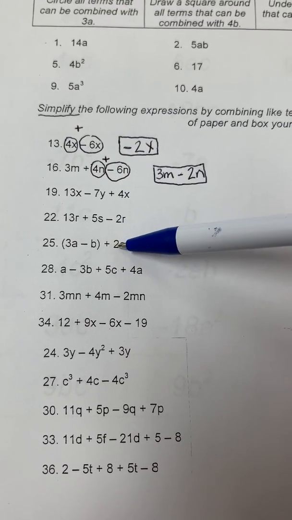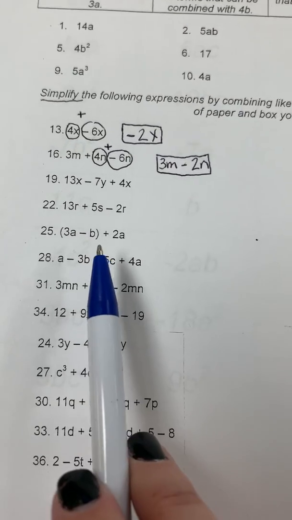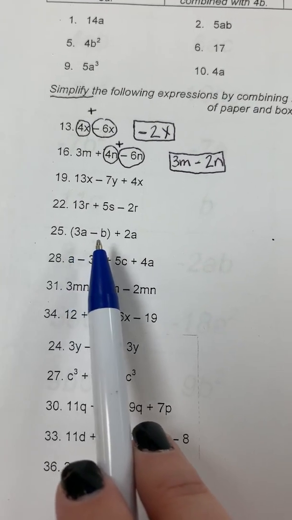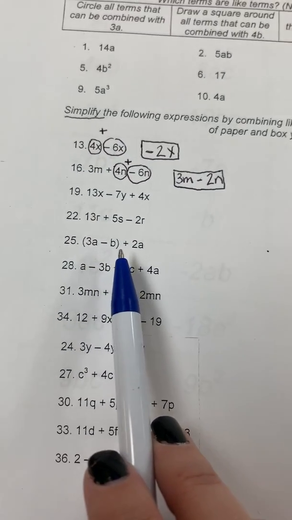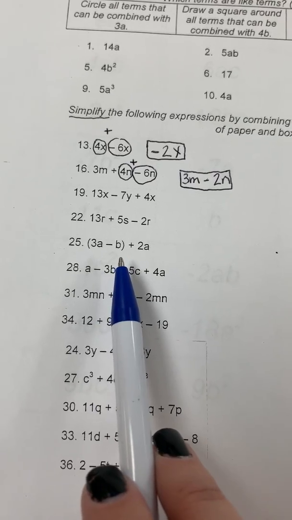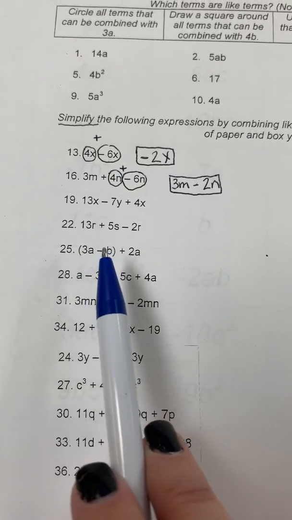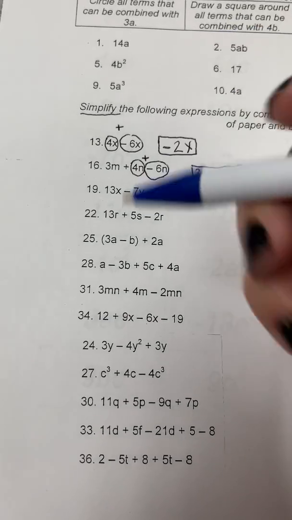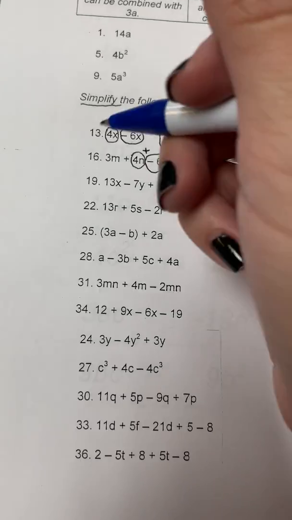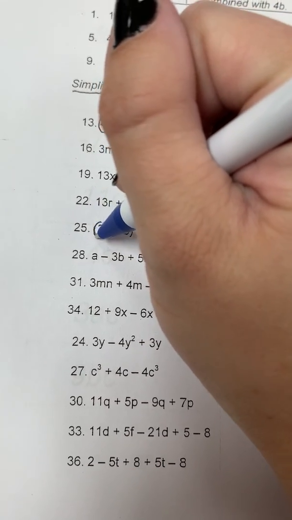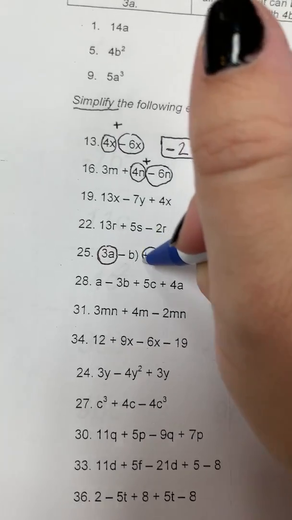We're gonna go down here to 25 because we haven't seen the parentheses yet. Technically, in order of operations, PEMDAS, parentheses are supposed to come first. But in the case of addition, order doesn't matter. So if I'm adding all of these together, the order doesn't matter. So instead of doing 3a minus b, because those aren't like terms, I can't subtract those, I can ignore the parentheses in this case and still combine positive 3a and positive 2a.